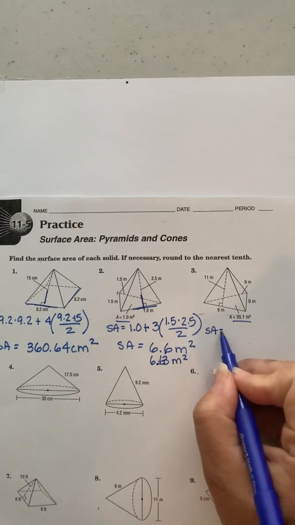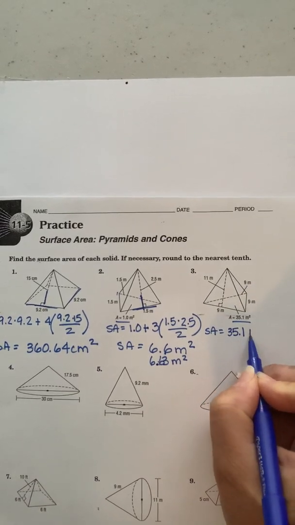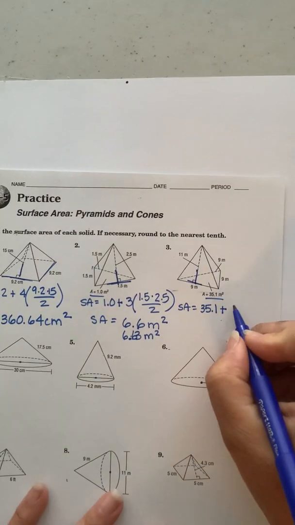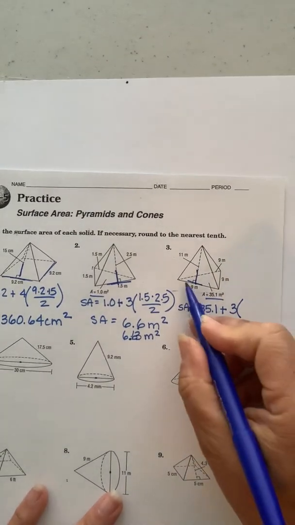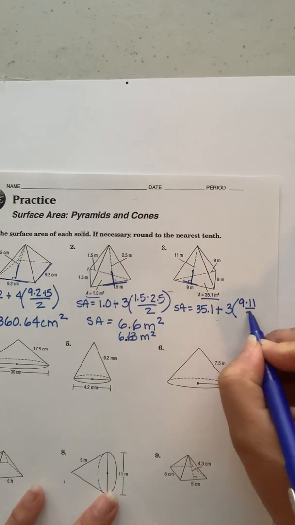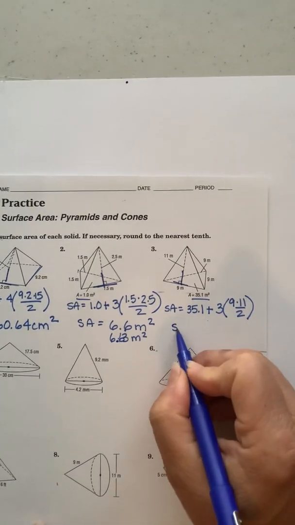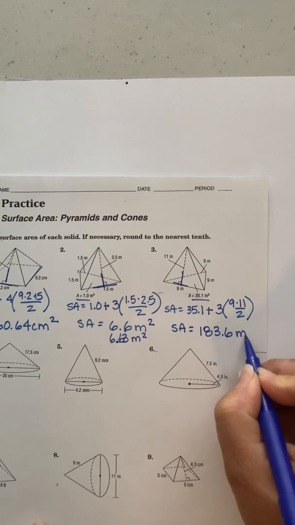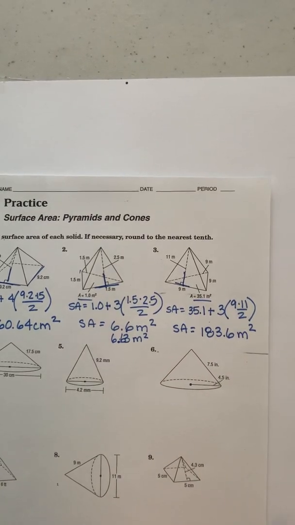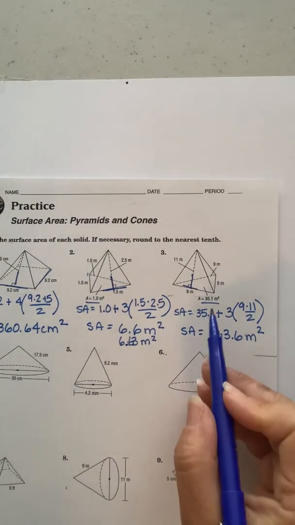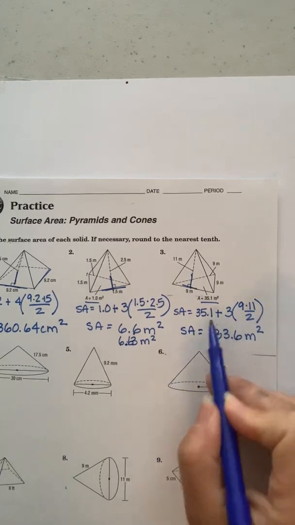Again, I have an area on the bottom already done, 35.1. And then my base and my height of my triangle, there are 3 of them because it's all the same all the way around. 3 identical triangles, 9 times 11 divided by 2. So make sure you plugged in the numbers in the right spot. If you did that and you're getting answers incorrect, then make sure you maybe type something in twice to make sure it's working. And if you don't have a scientific calculator, you're going to have to do this separate and then add last.